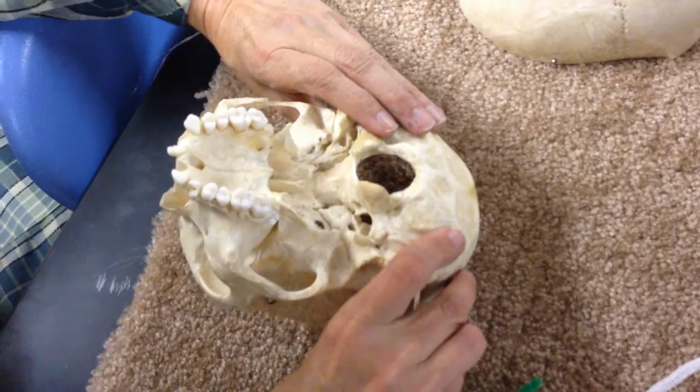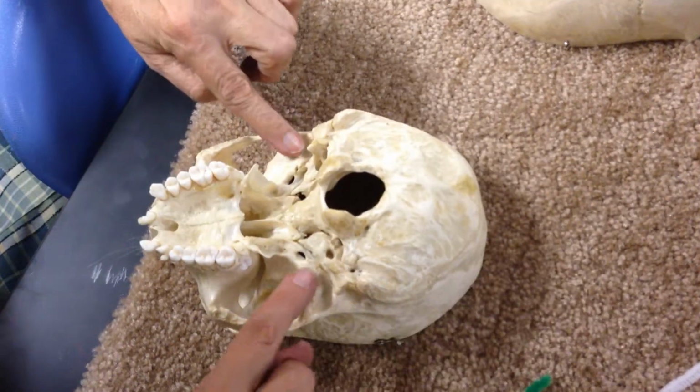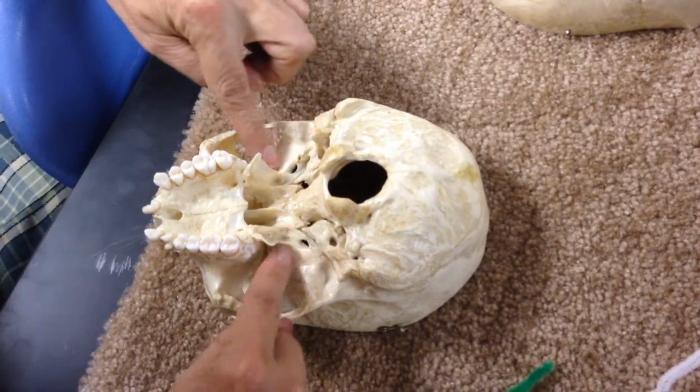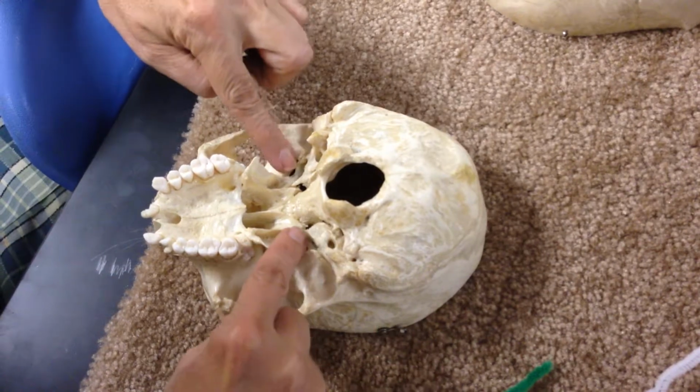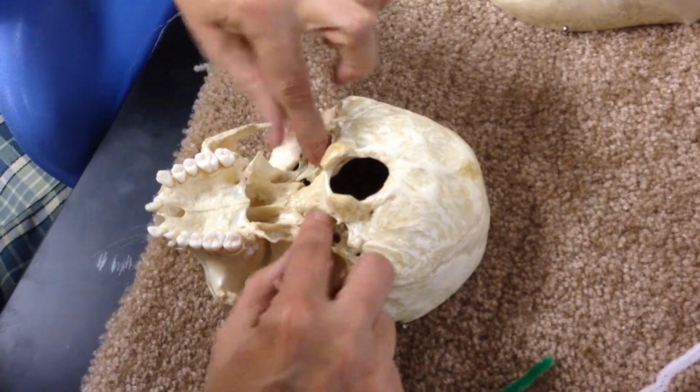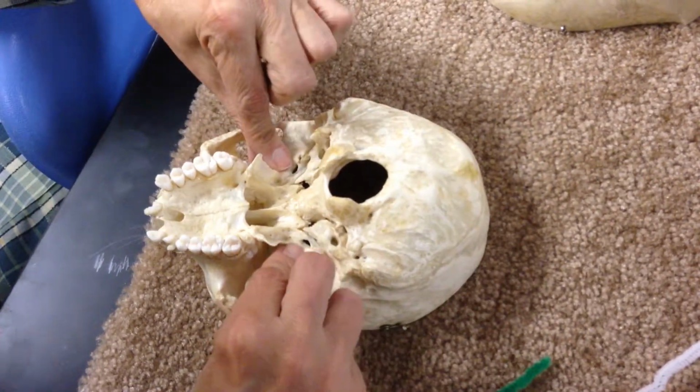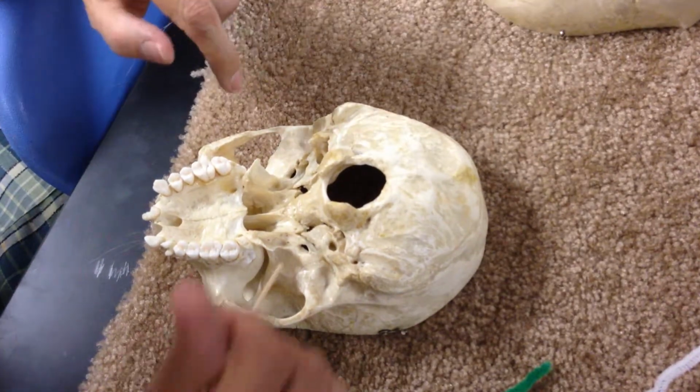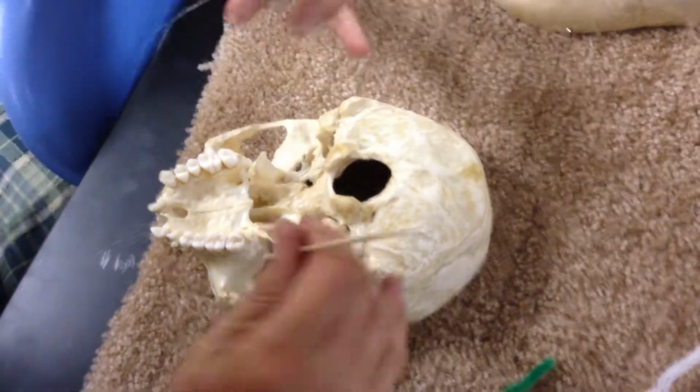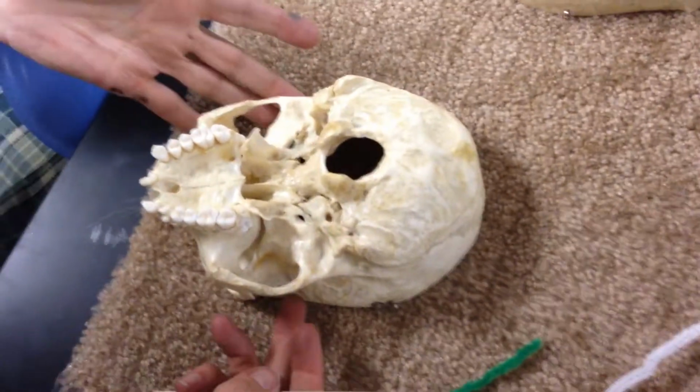A little more difficult to outline when we see it from the inferior view, but all of this that I'm touching here, all of this is sphenoid bone. So temporal bone is here, occipital bone is here, this is sphenoid. And here's foramen ovale and foramen spinosum. Those are easier to pick out if we look at it from the front.